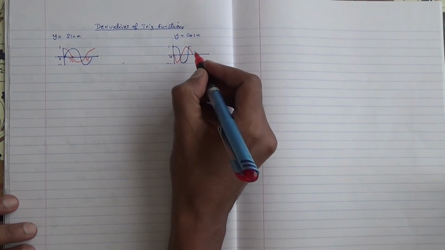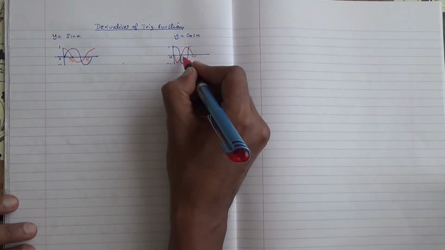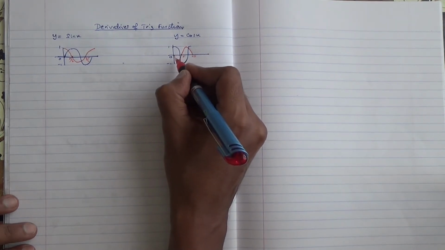Like this, and of course the 2 pi here and pi here, and then you have pi upon 2 here.